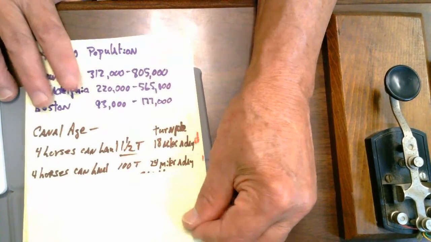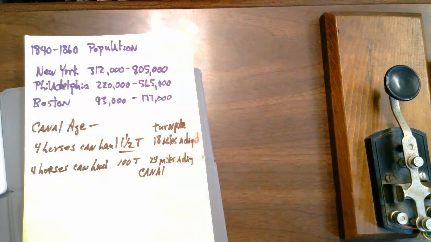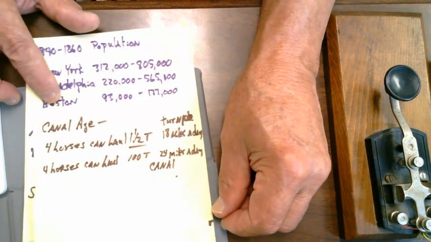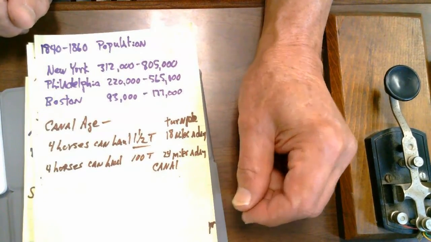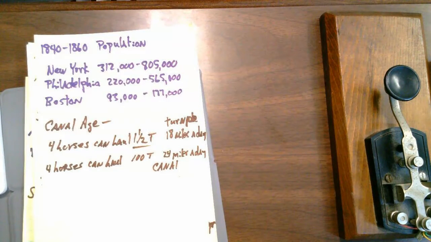And let me share some figures with you on this, and it's kind of interesting. If we take 4 horses and we tie those 4 horses together, harness them together, they can haul 1.5 tons of freight. I don't know if you can read my writing very well there, but 1.5 tons of freight on a crushed rock, hard packed surface. That's a turnpike, and can transport those goods 18 miles a day. And I kind of like that. I'm kind of impressed with that.